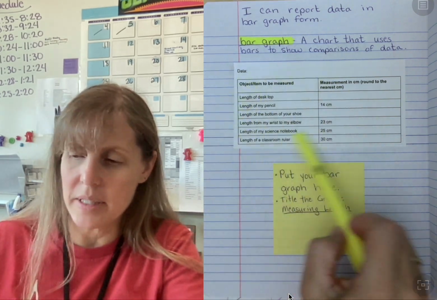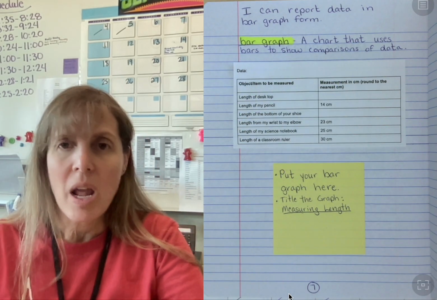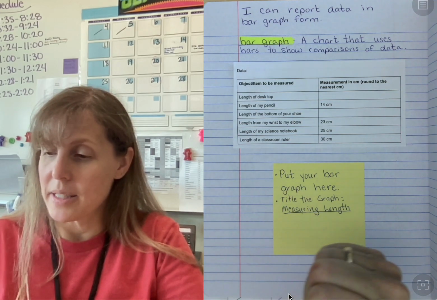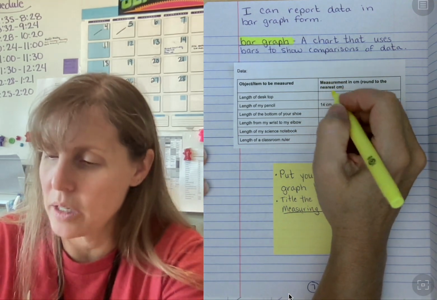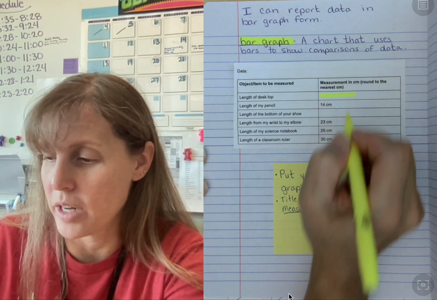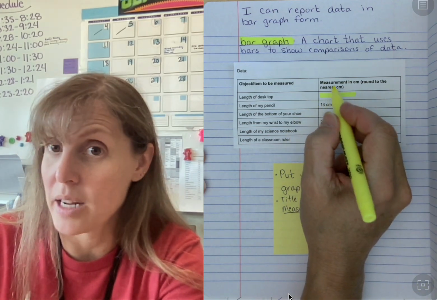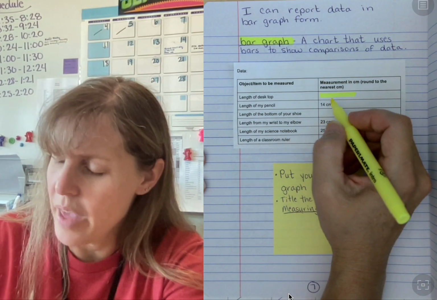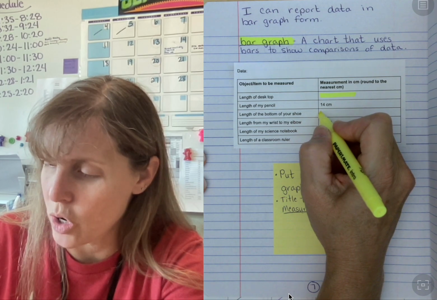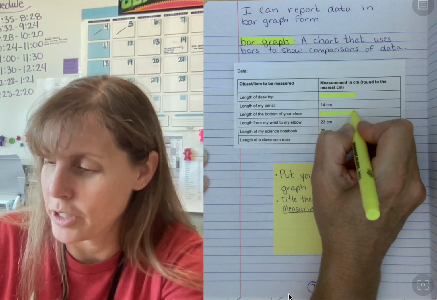Today, I'm going to give you this data table to put in your notebook, but you'll see that it's not complete. So you will need to complete the length of your desktop. You'll need to measure it using centimeters and round to the nearest centimeter. And there is a correct answer for this, by the way. And then you'll need to also measure the length of the bottom of your shoe.